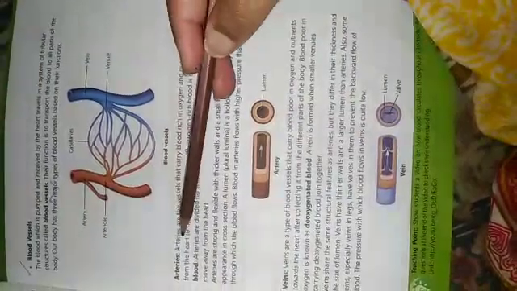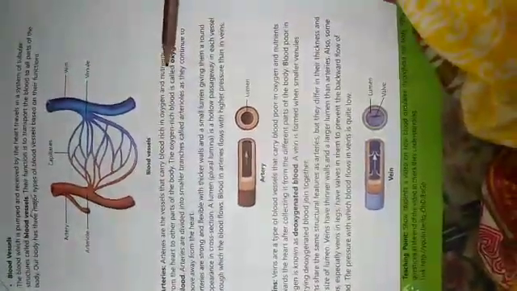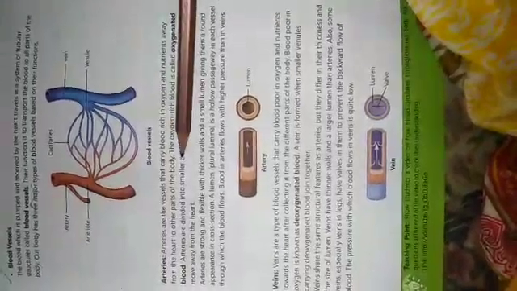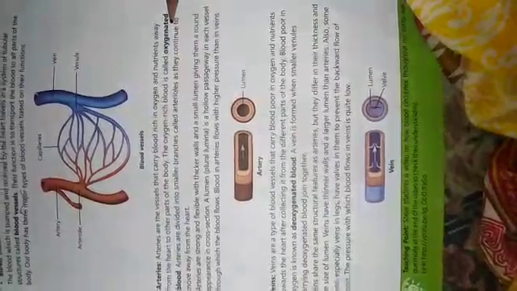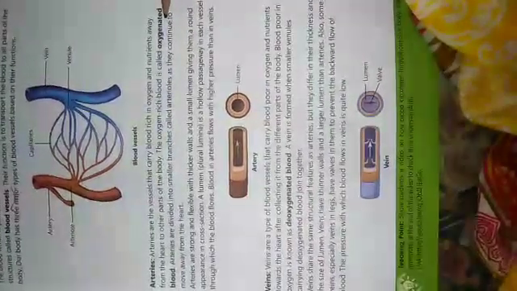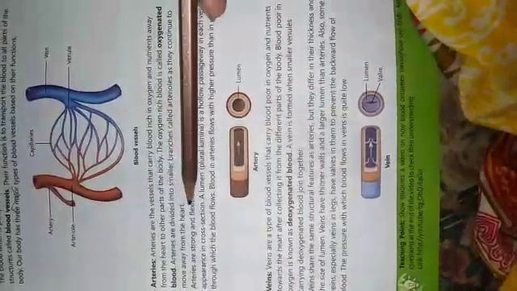So what is arteries? Arteries are the vessels that carry blood rich in oxygen and nutrients away from the heart to the other parts of the body. The oxygen rich blood is called oxygenated blood. Arteries are divided into smaller branches called arterioles as they continue to move away from the heart.